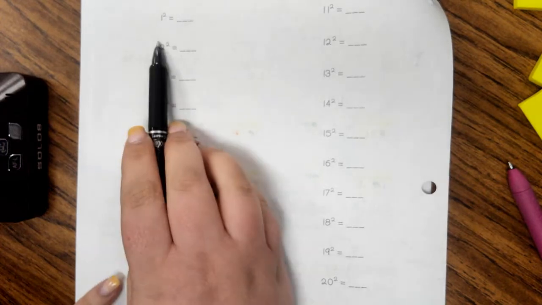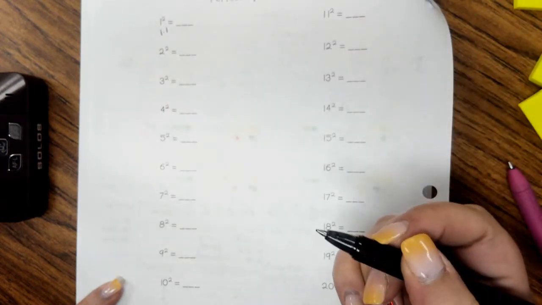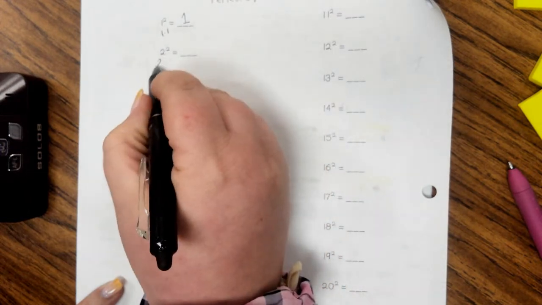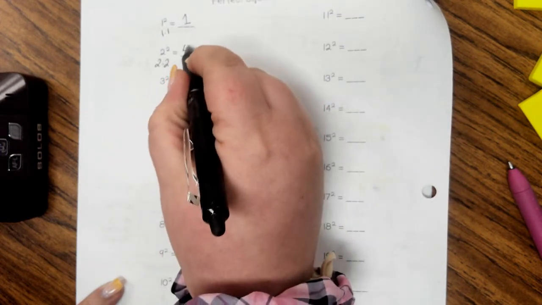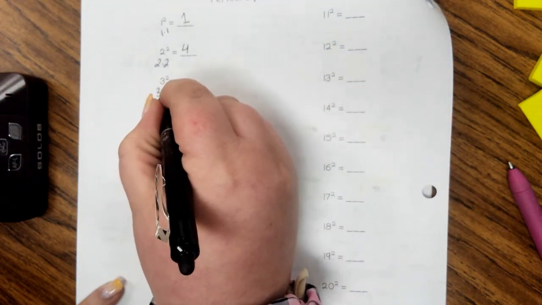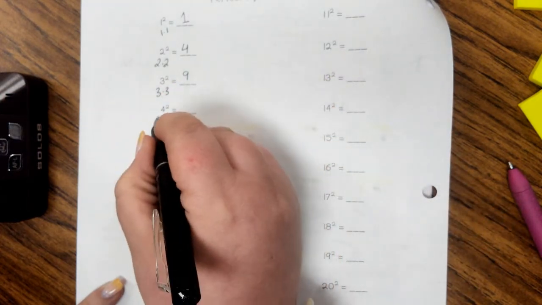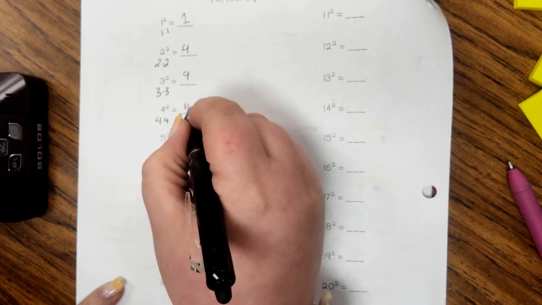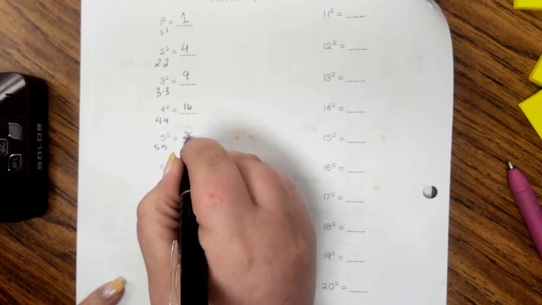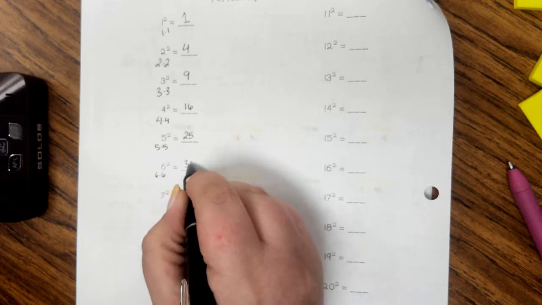Okay. So to find 1 squared, we would use 1 times 1, and 1 times 1 is 1. To find 2 squared, we look at 2 times 2. 2 times 2 is 4. To find 3 squared, we do 3 times 3, which is 9. 4 squared would be 4 times 4, which is 16. 5 squared is 5 times 5, which is 25. 6 squared is 6 times 6, which is 36.